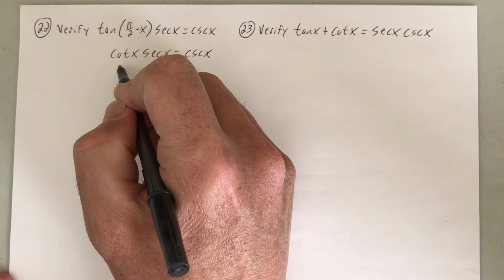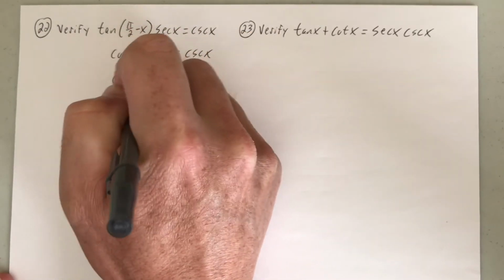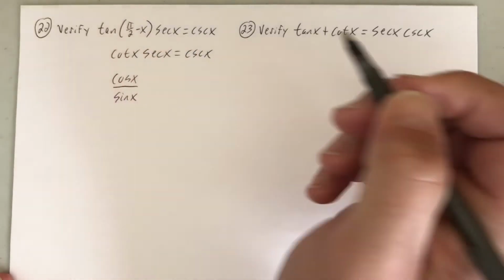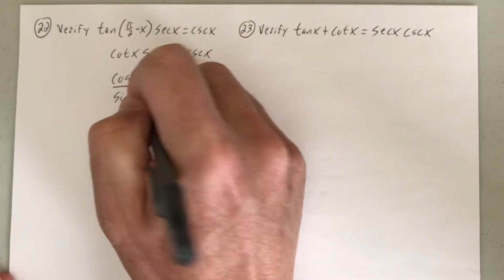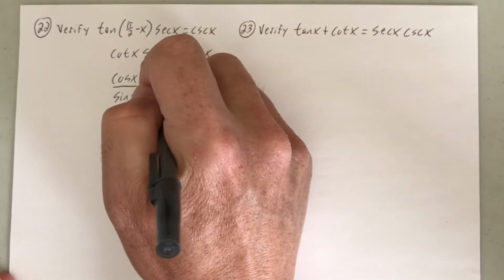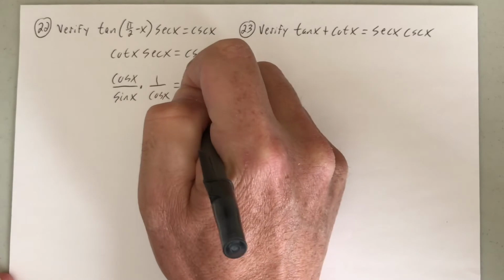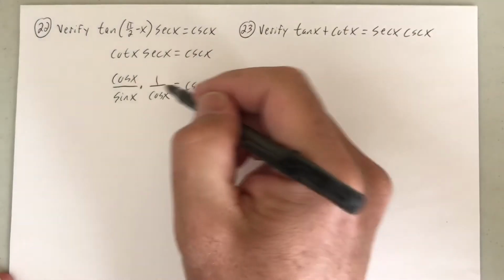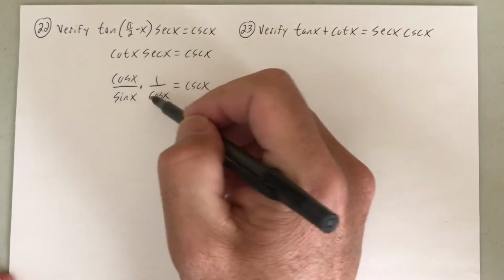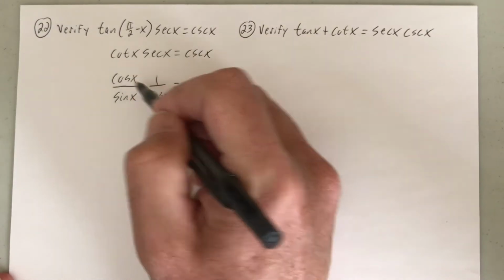Well, cotangent is equal to cosine over sine x. We know that from the quotient identities. And then with secant, that's going to be multiplication. Secant is the reciprocal of cosine, so that's 1 over cosine is equal to cosecant x. And now since we're multiplying these, I can go ahead and reduce because I got the cosine up top here and in the bottom.